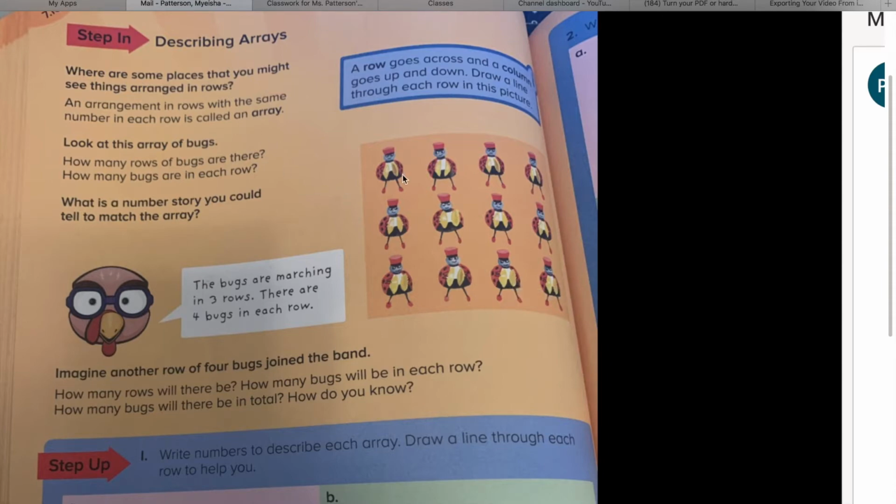So we're going to look at this array of bugs right here. How many rows of bugs are there? And remember, rows are going to go left to right. They're going to go horizontally, left to right. So how many rows do you see right here? I see one, two, three. How many bugs are in each row? So it didn't ask how many total or all together. It just wants to know how many is there in each row. So let's count. One, two, three, four. And I don't even have to count the rest of these rows because it looks like it's an even number in every row.